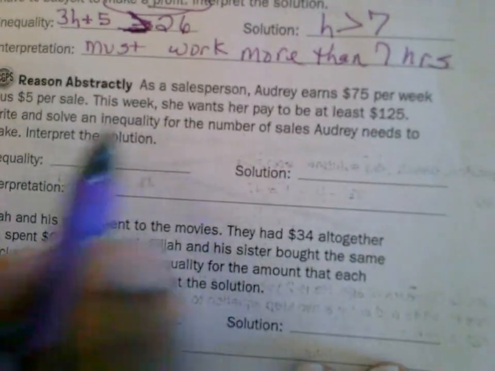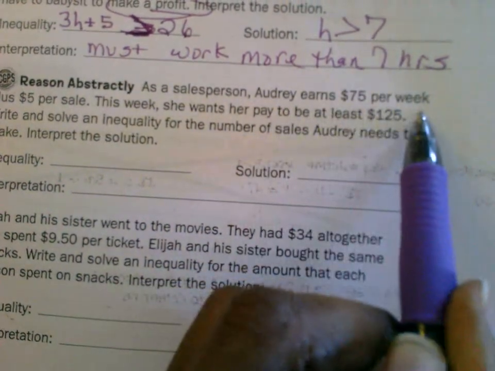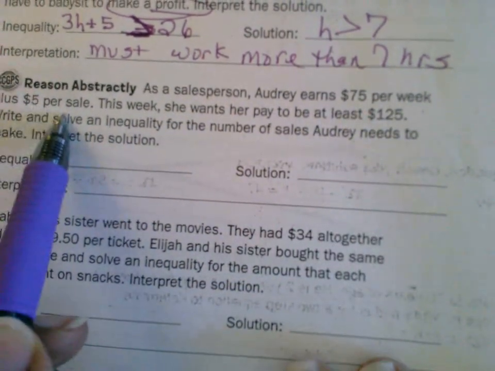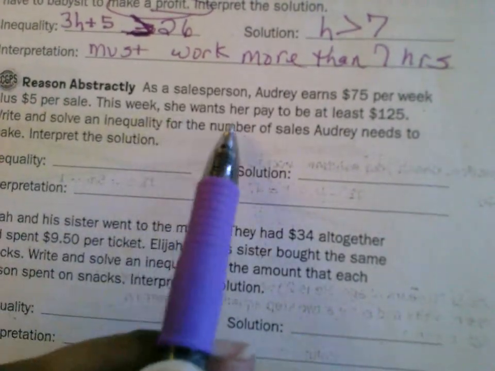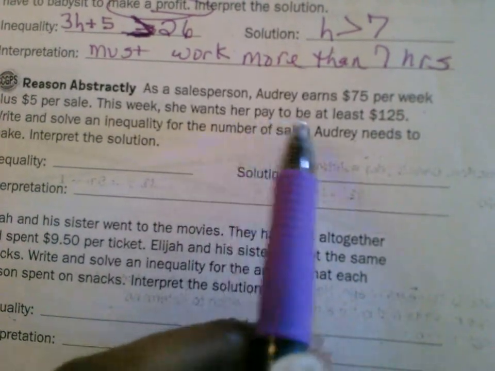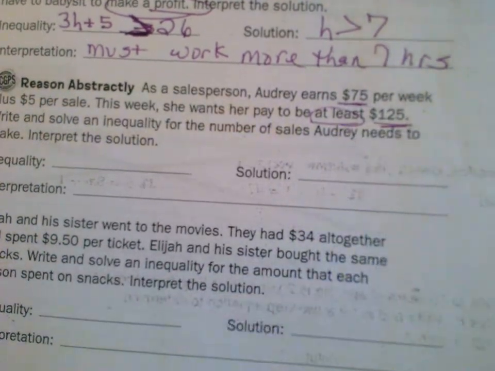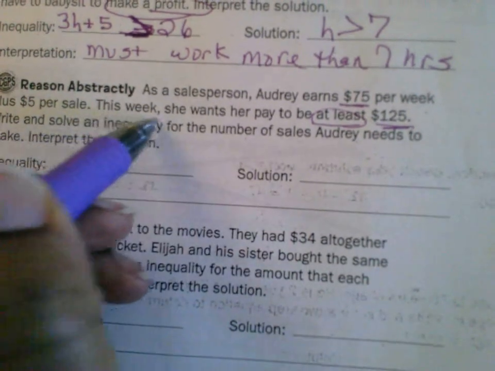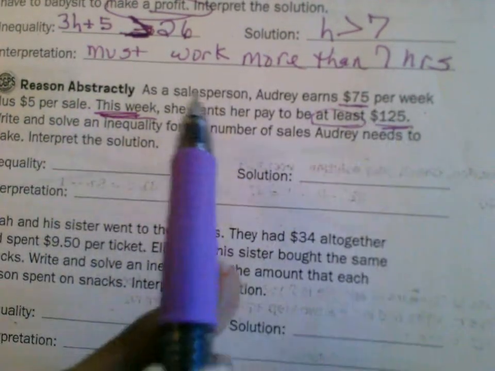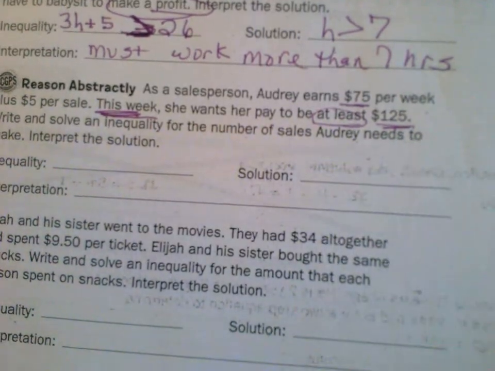Number 23. As a salesperson, Audrey earns $75 per week plus $5 per sale. This week, she wants her pay to be at least, there's a key word, 125. Now notice that they're talking about this week, and usually she earns $75 per week. But she's trying to be extra this week.